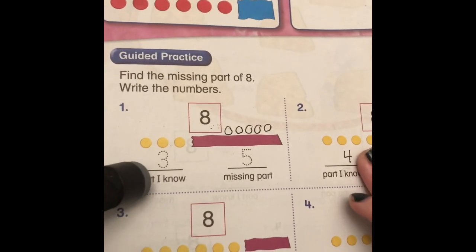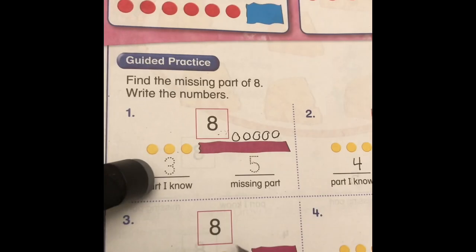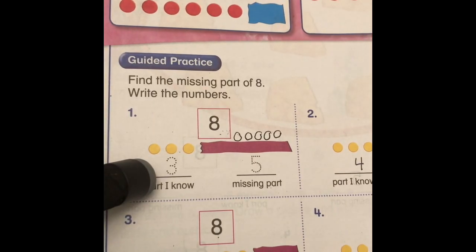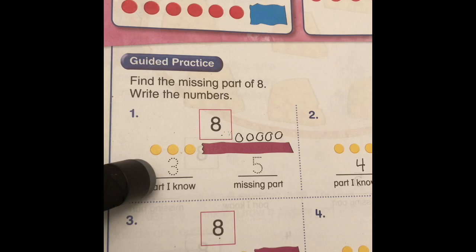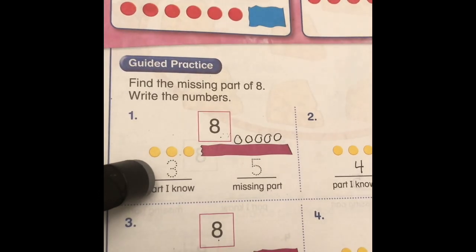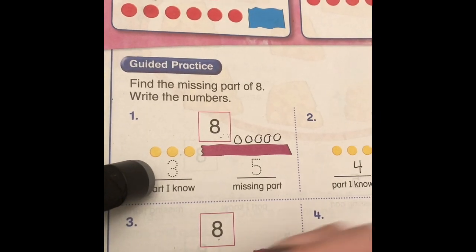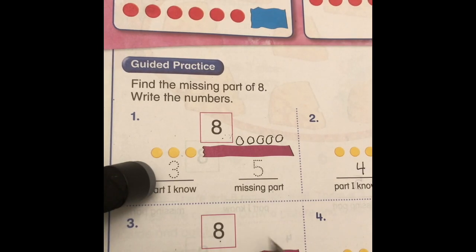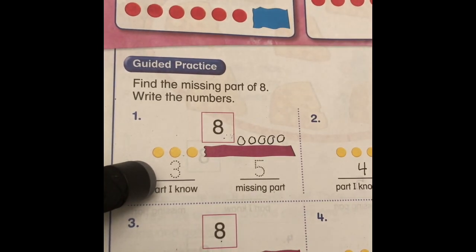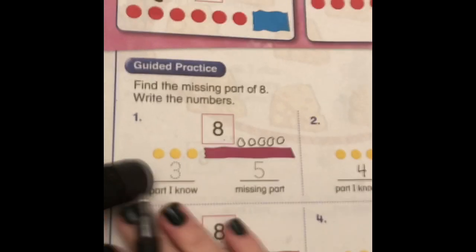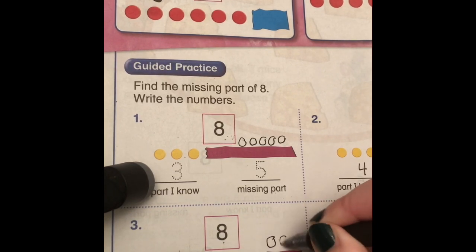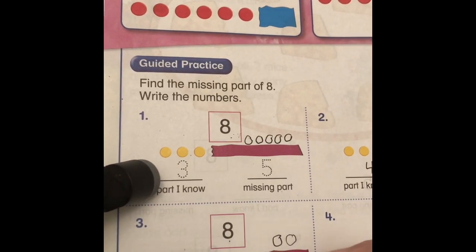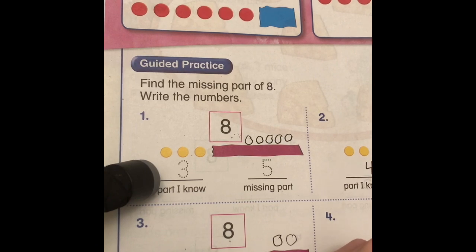Okay, let's come down to this one. Once again, the whole number's 8. The part you see, I'll let you count it. Did you say 6? That's right. Okay, do you remember what went with 6 to make 8? Don't remember? You do? If you do, write it down. If you don't, count on. 6, let's go. 7, 8. What's the missing part? That's right, it is 2.